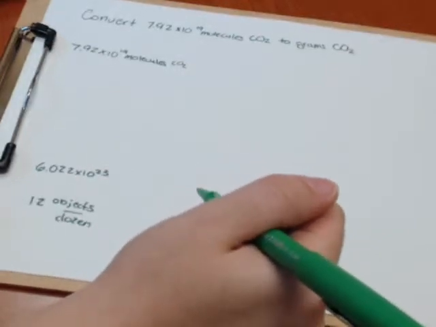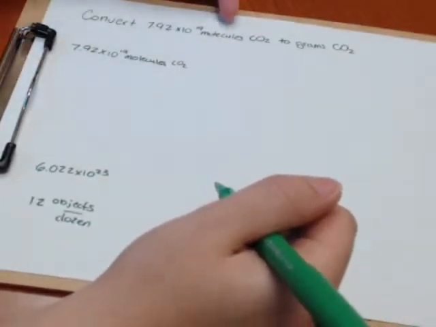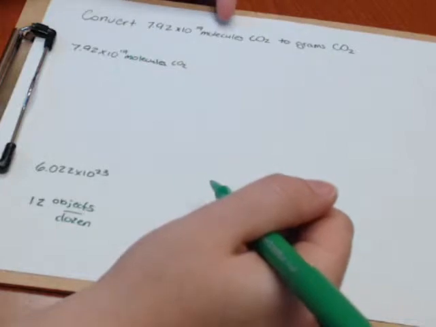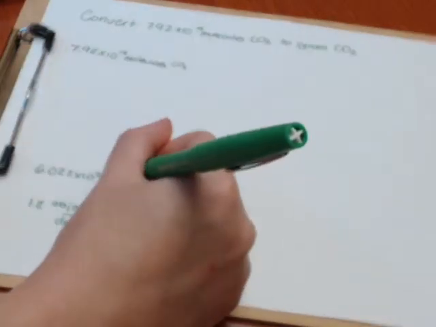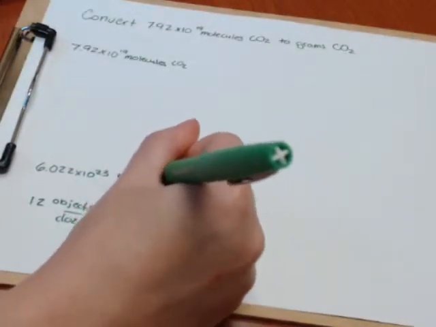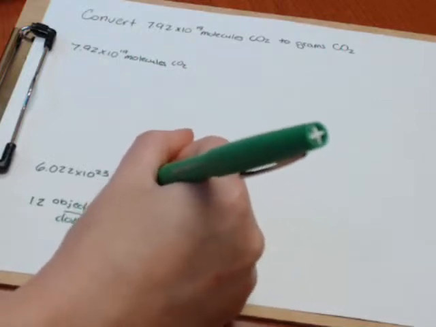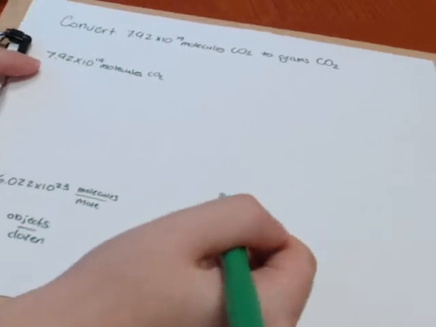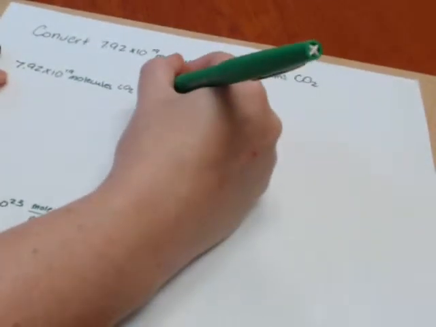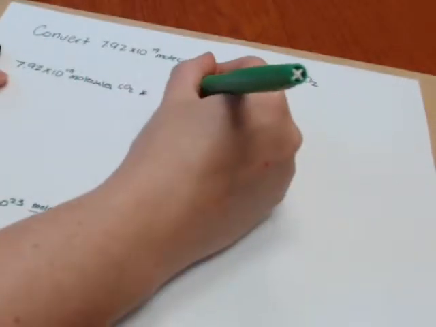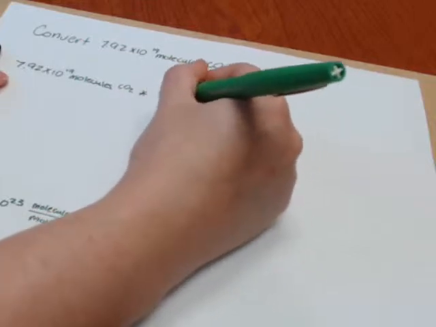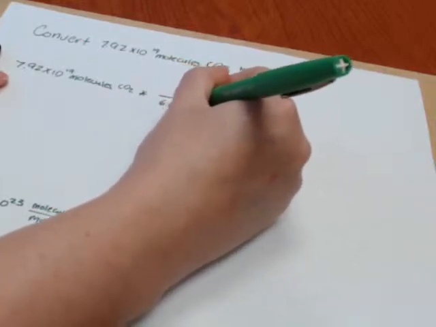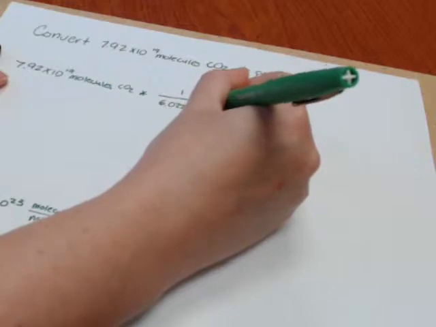And now to know what object you're looking at is just whatever we're looking at. Here we're looking at molecules. Those are our objects. So the unit is molecules per mole. It says to divide by it, or you can multiply by 1 over, which is the way the book shows it. So times 1 over Avogadro's number.